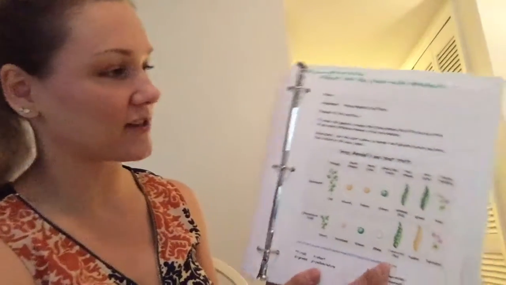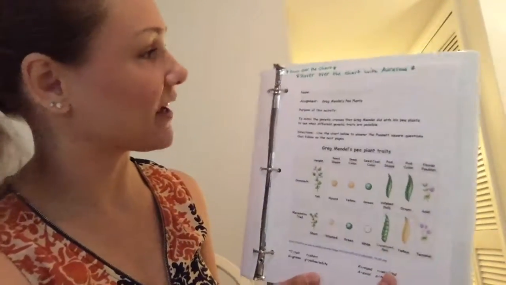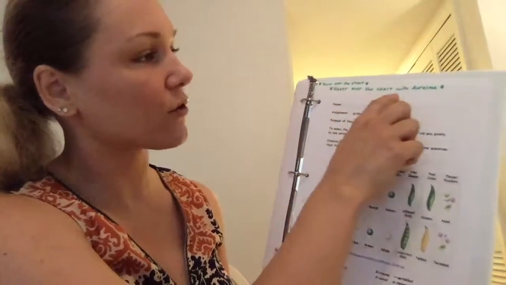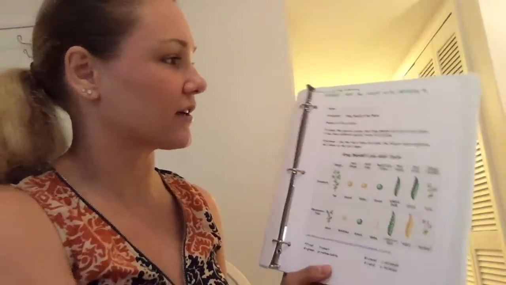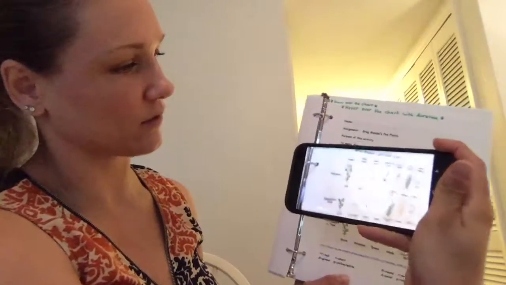Okay, so the next part that I come to in my Aurasma independent learning project game, it's telling me to hover over the chart with Aurasma. So you can see this is a worksheet that I'm going to have to work through. It's called Greg Mendel's Pea Plants. So let's see what happens when I hover over this.